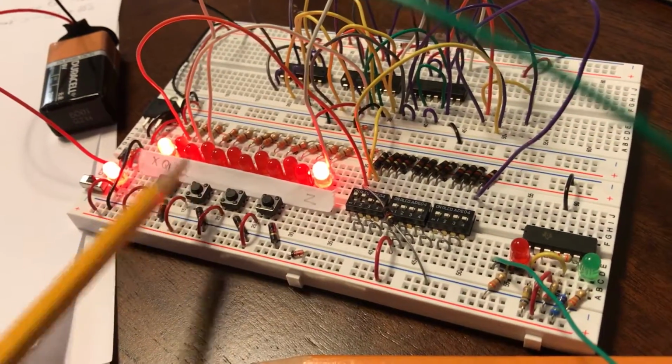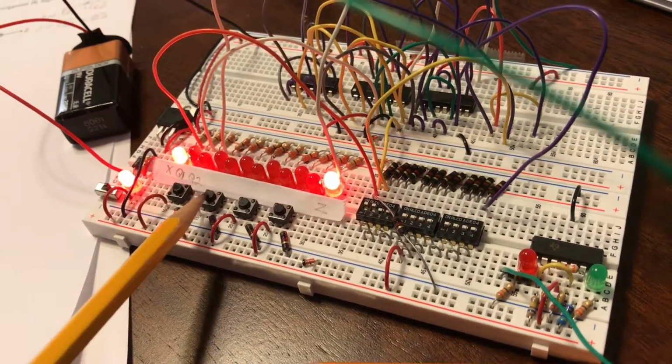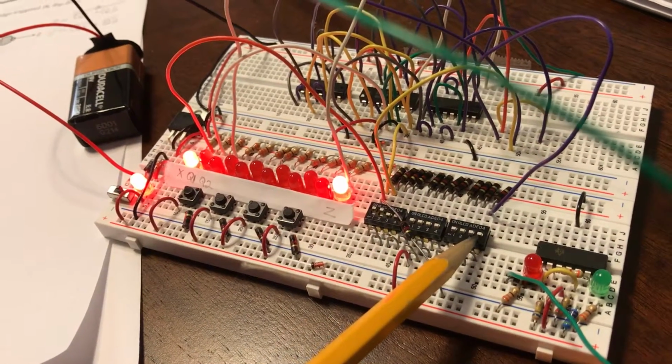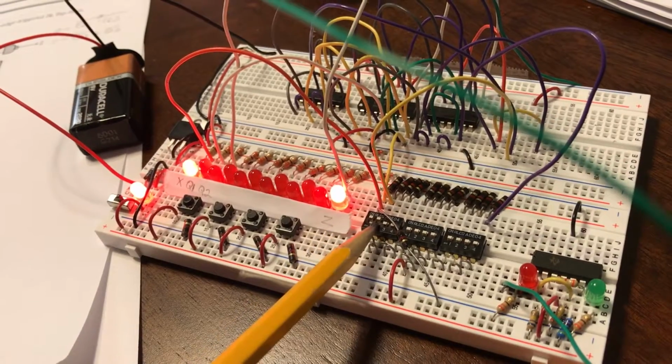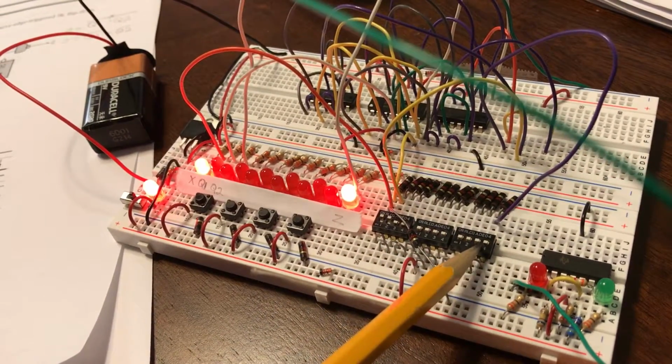Just a disclaimer, with my switches, every time I pressed the button, it was holding it down. So I disabled that and made my clock here for number 4. This is my X, and this is my clear. So I'm going to go ahead and begin.